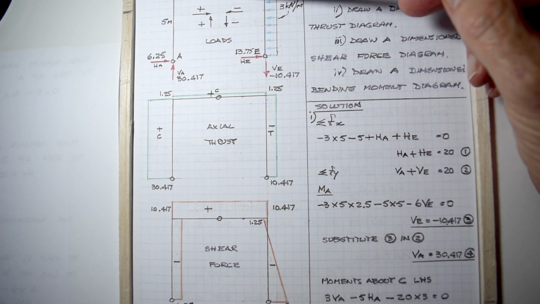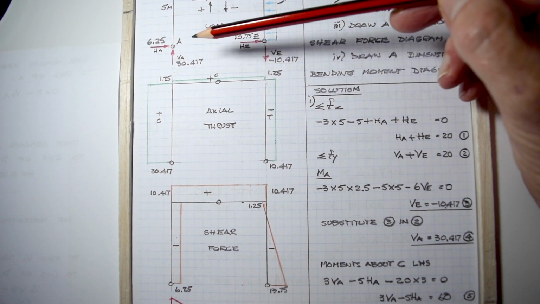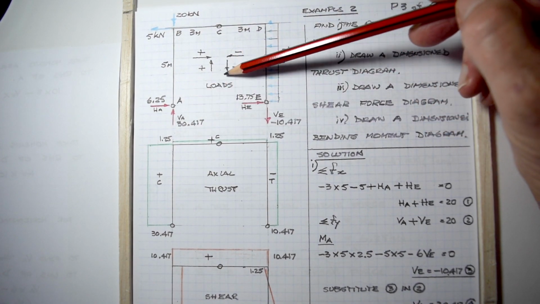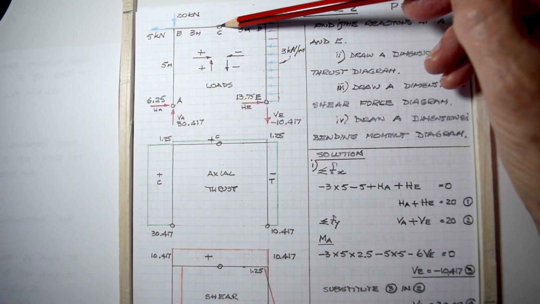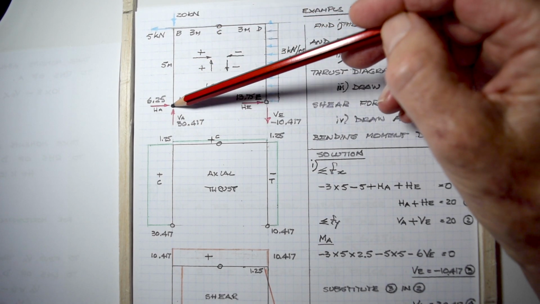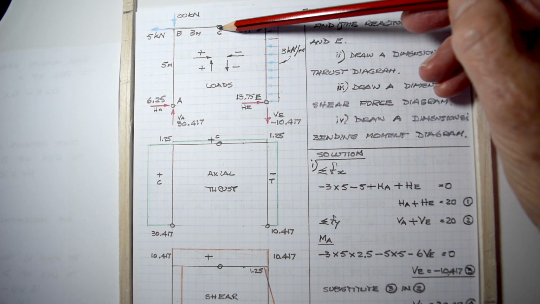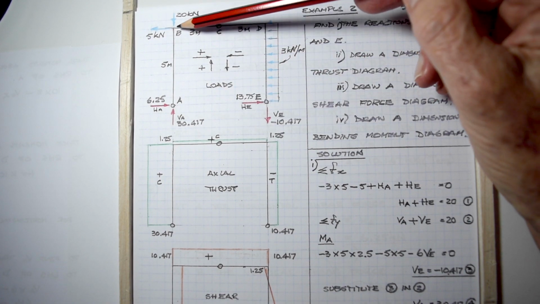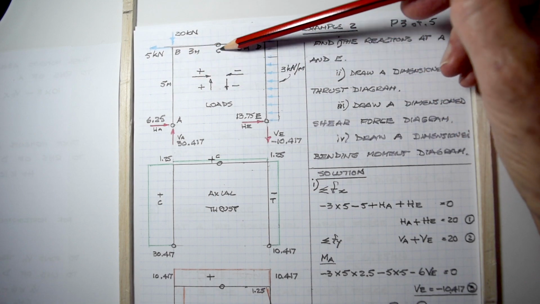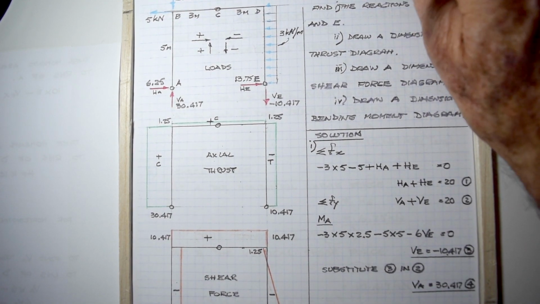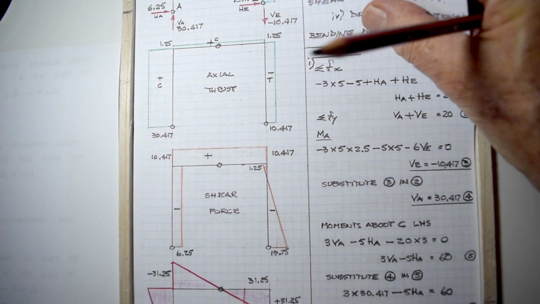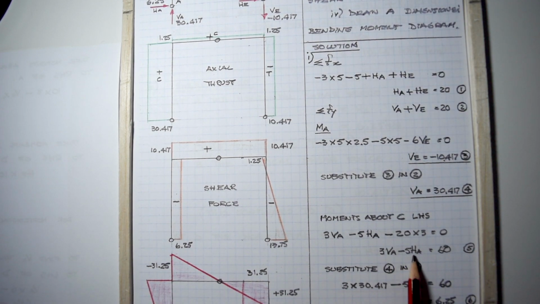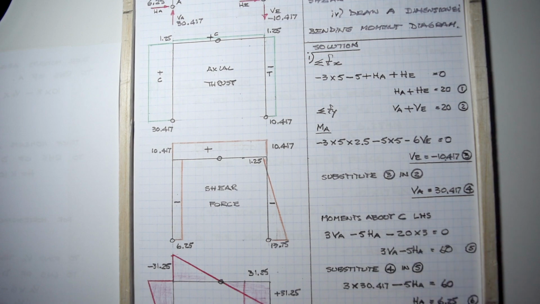So we're taking moments about C, and we've got 3 VA, going clockwise around C, minus 5 HA going anti-clockwise around C, 5 meters away, minus 20 times 3 equals 0. And when you solve those, you get equation 5, which is 3 VA minus 5 HA equals 60.